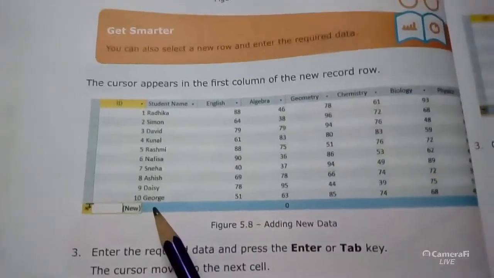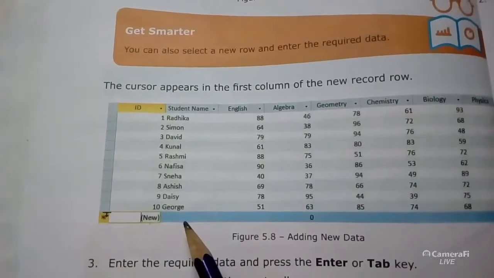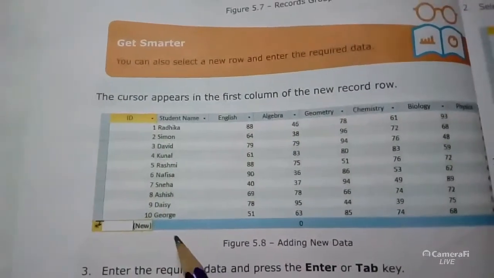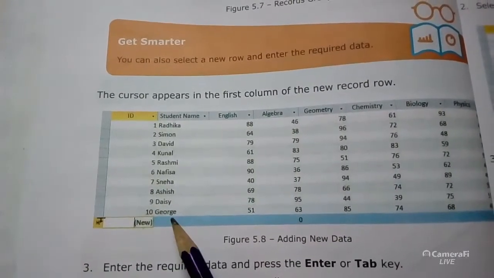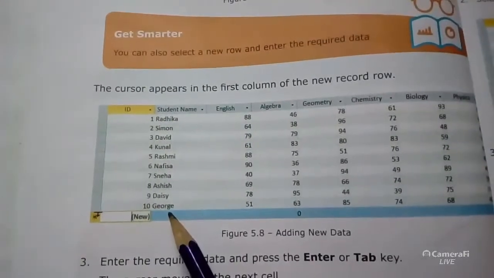You know, on your keyboard there is a tab key. You have an idea? That is the tab key. It is above the caps lock key.